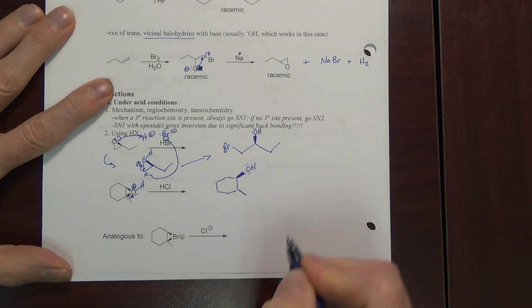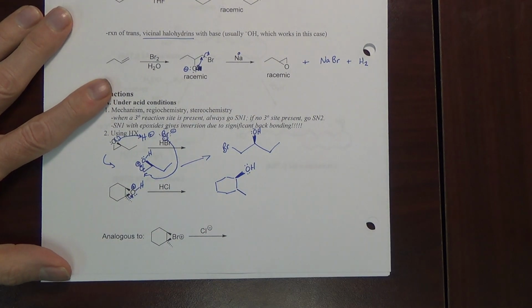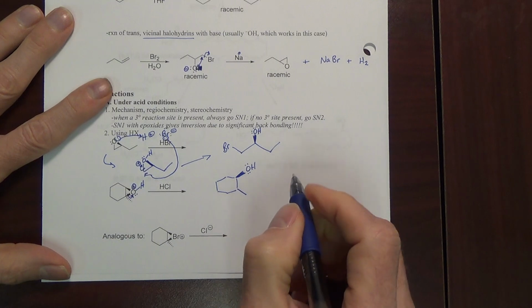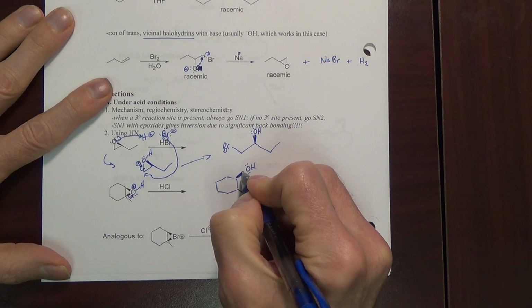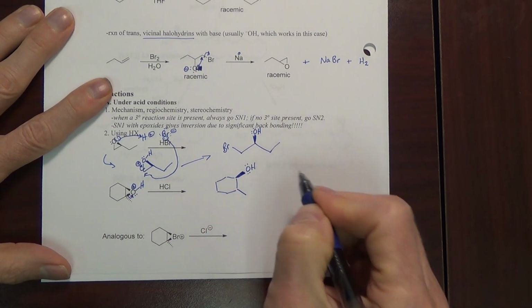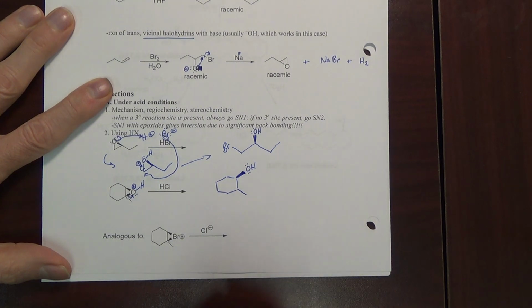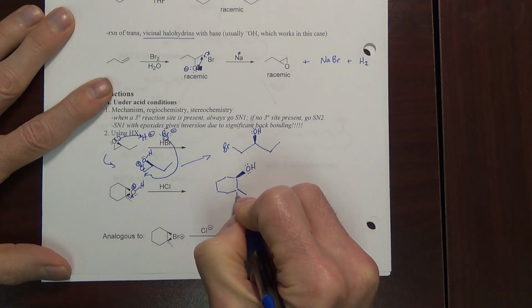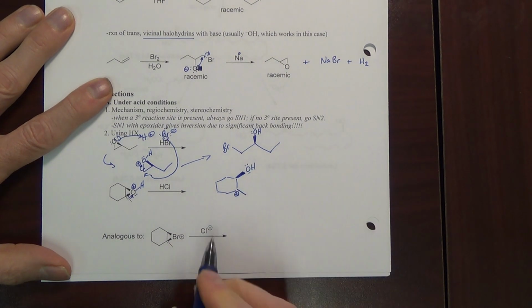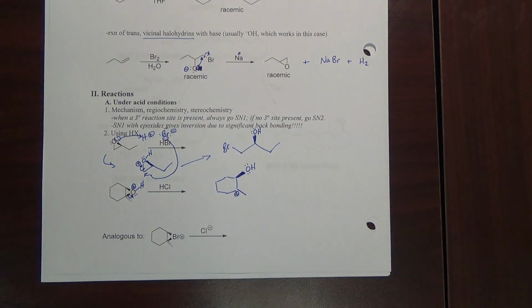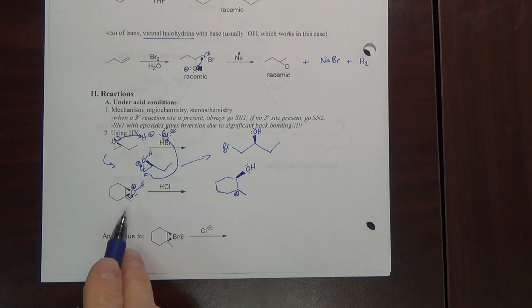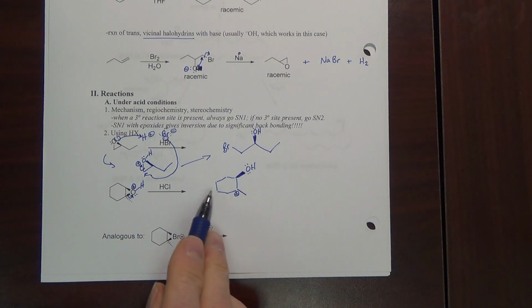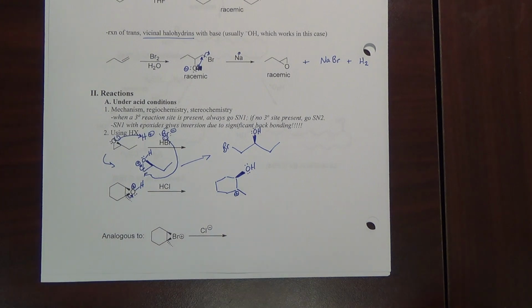Now, before we start changing any of our previous knowledge or tweaking it a little bit, this would give this positive, and that carbon is now trigonal planar. So the methyl group is no longer back, it's all in the plane.